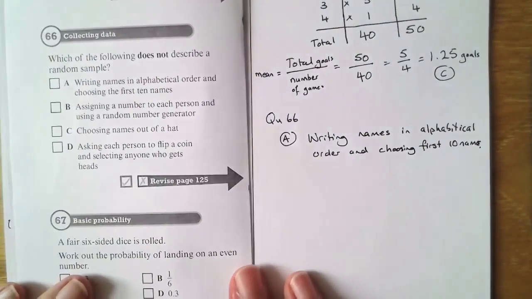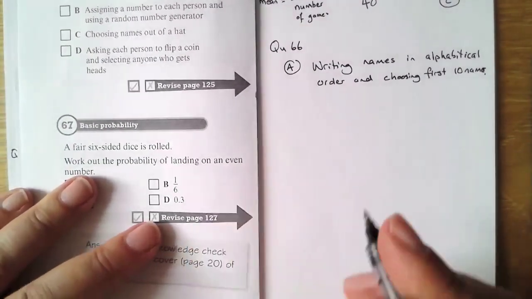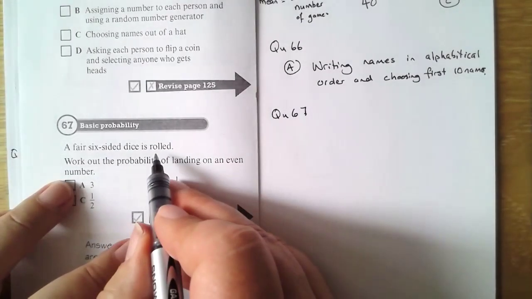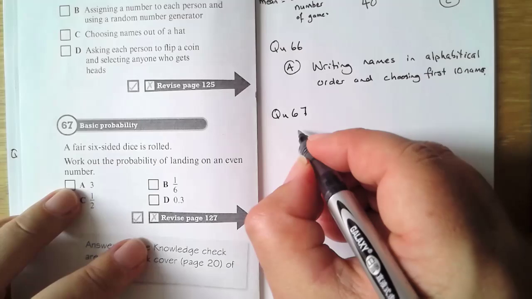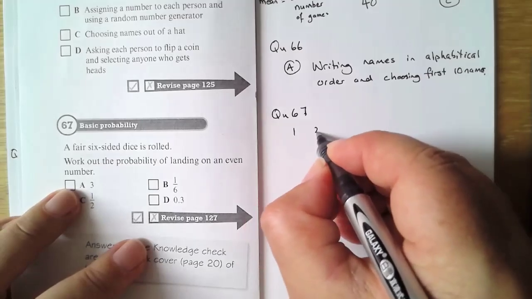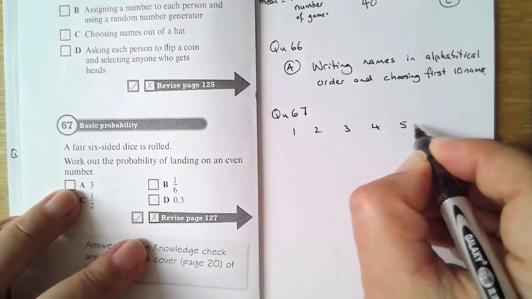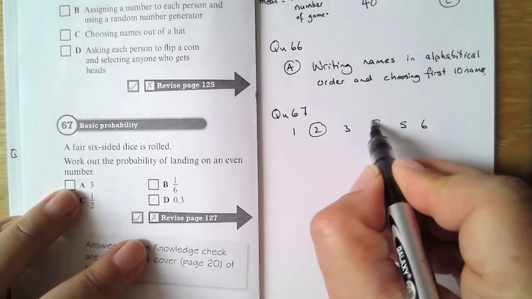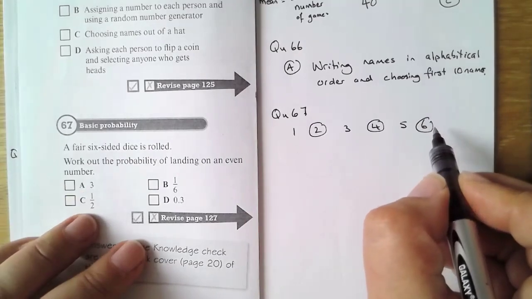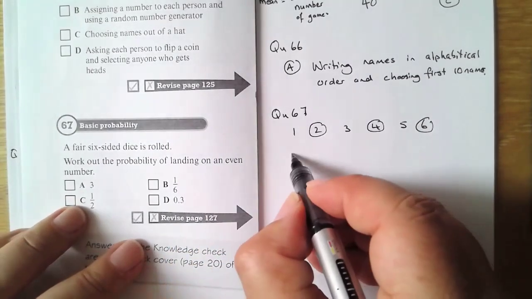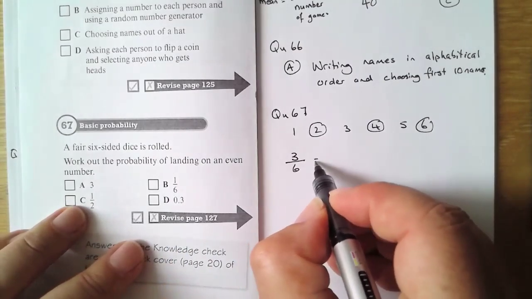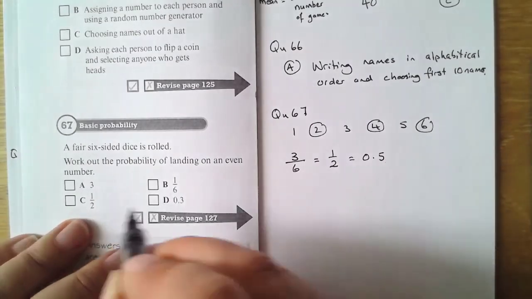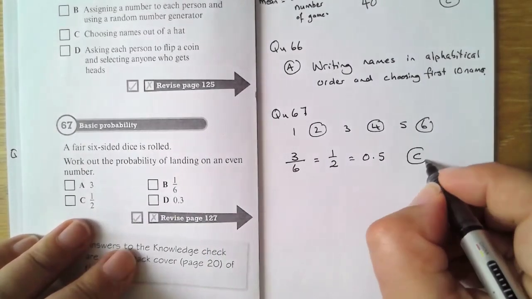Okay, 67. A six-sided dice is rolled. There are 6 different outcomes: 1, 2, 3, 4, 5, 6. Of these outcomes, there are 3 even numbers, landing on an even number. So it's 3 out of a possibility of 6, which is the same as a half. It is 0.5, but we've got a half here. This is answer C.